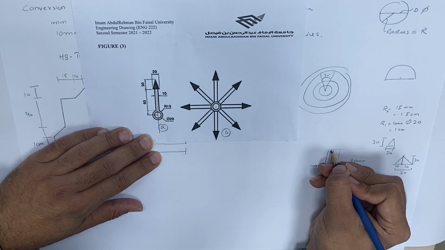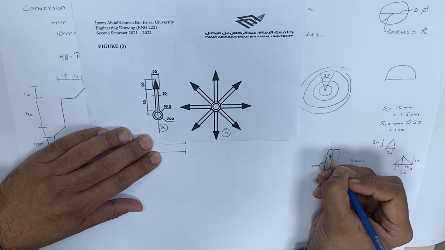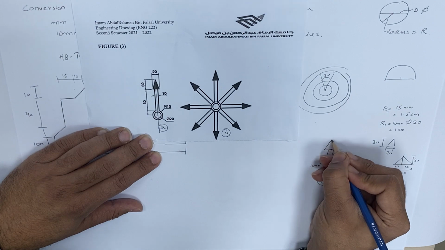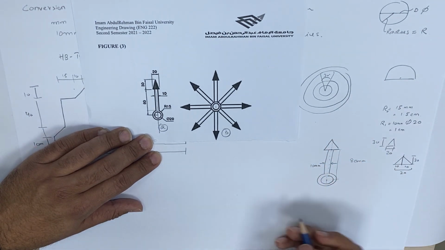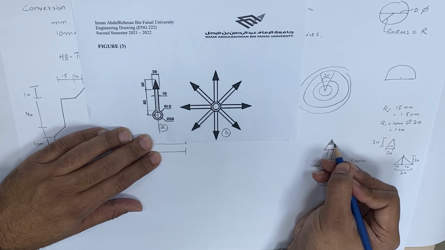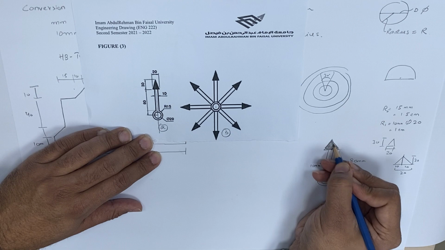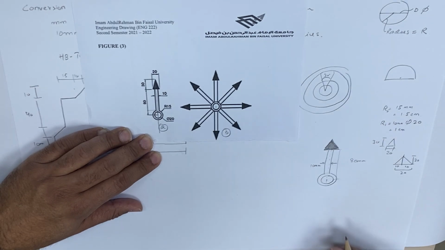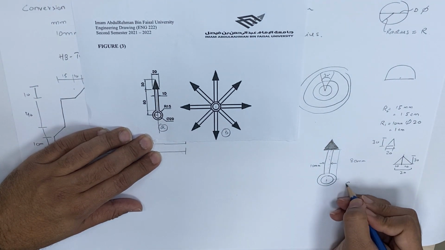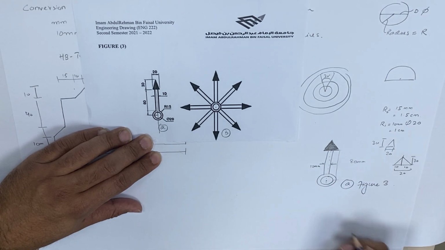Again, with the center imaginary line, you can make a 10 and 10, and this length is 30. Just draw it and fill this one by using HB, like this. This is part A of figure 3.